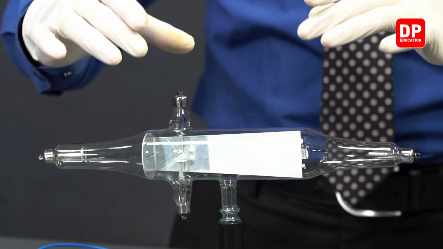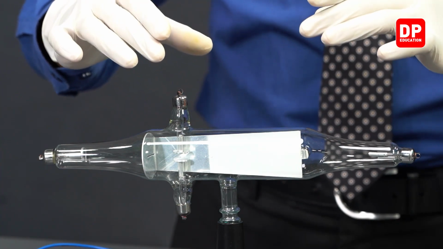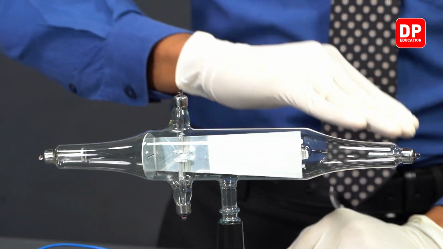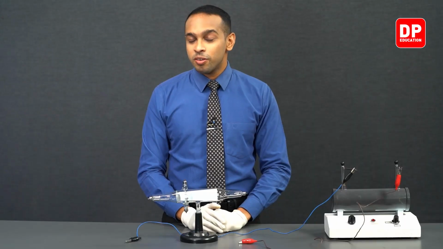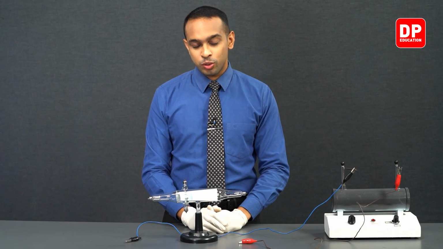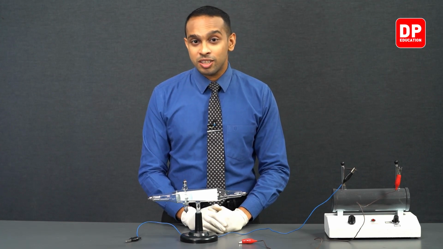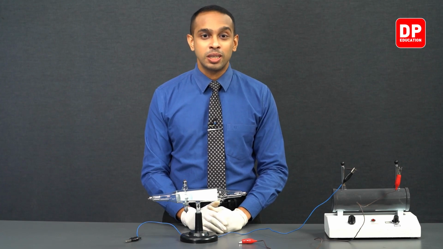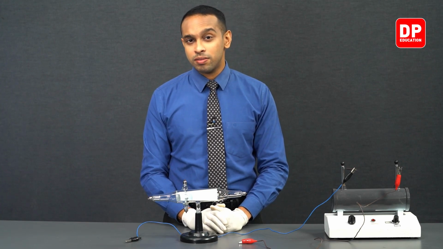And as you bring a negatively charged copper plate, you would see that the cathode ray is deviating away from the negatively charged copper plate. So this indicates the stream of particles found in cathode rays are negatively charged.